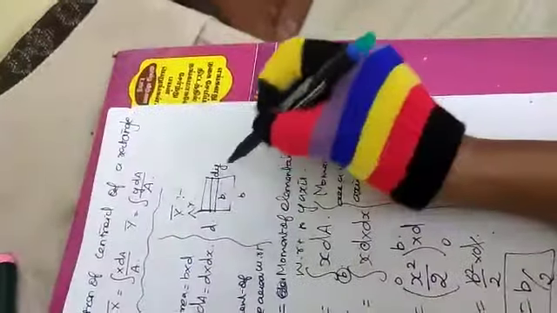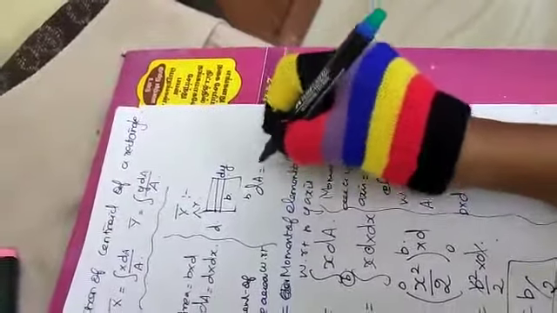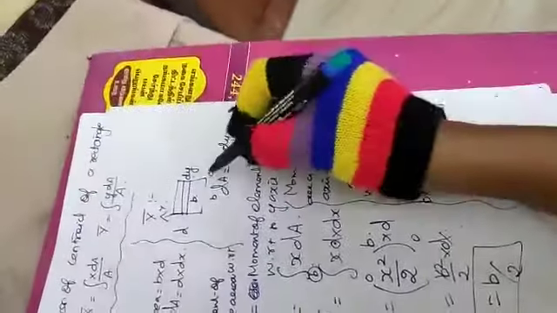Did you make out the difference between dx and dy? To find x bar, I need to take the elemental thickness one way; to find y bar, I have to take the elemental thickness like this. So dA is b into dy. The limit for y bar is 0 to d.